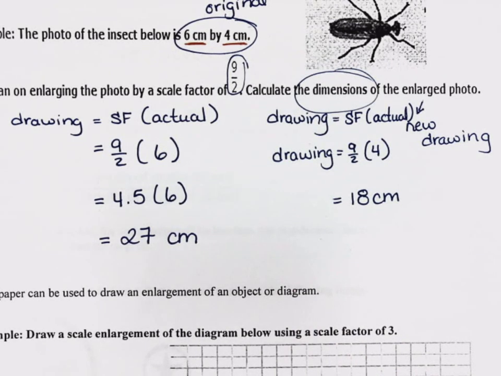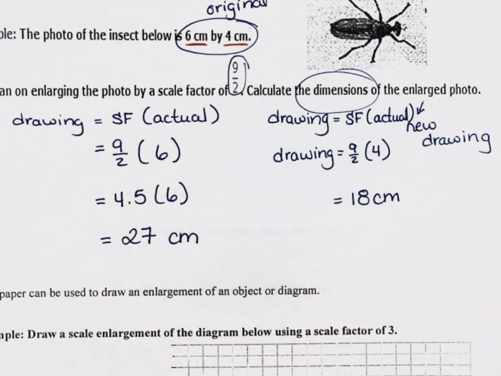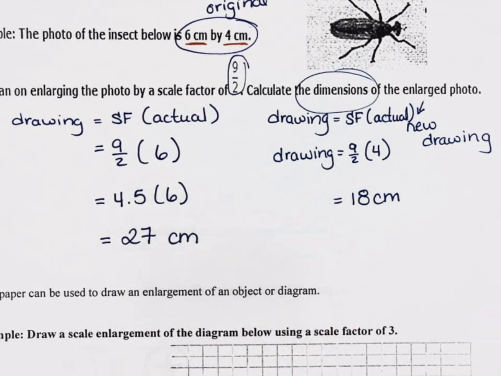Did everybody get 18? Hopefully. You did the 4.5 times 4 and got 18. And so our new dimensions will be the 27 centimeters by 18 centimeters. That's like a ruler size long picture.